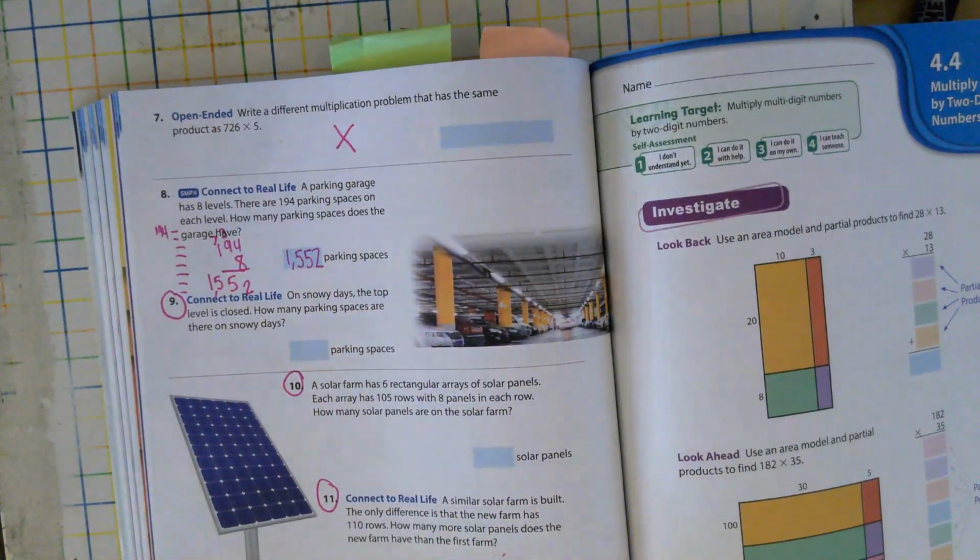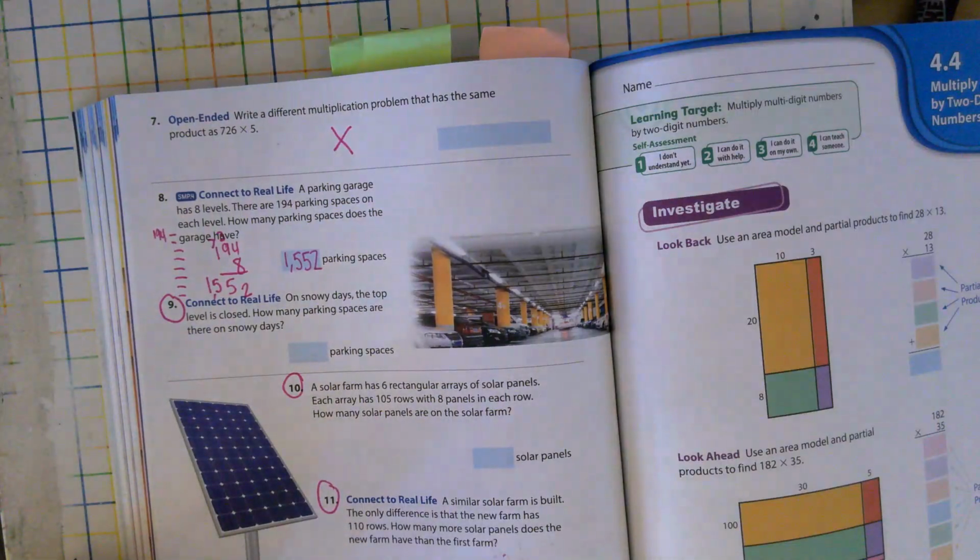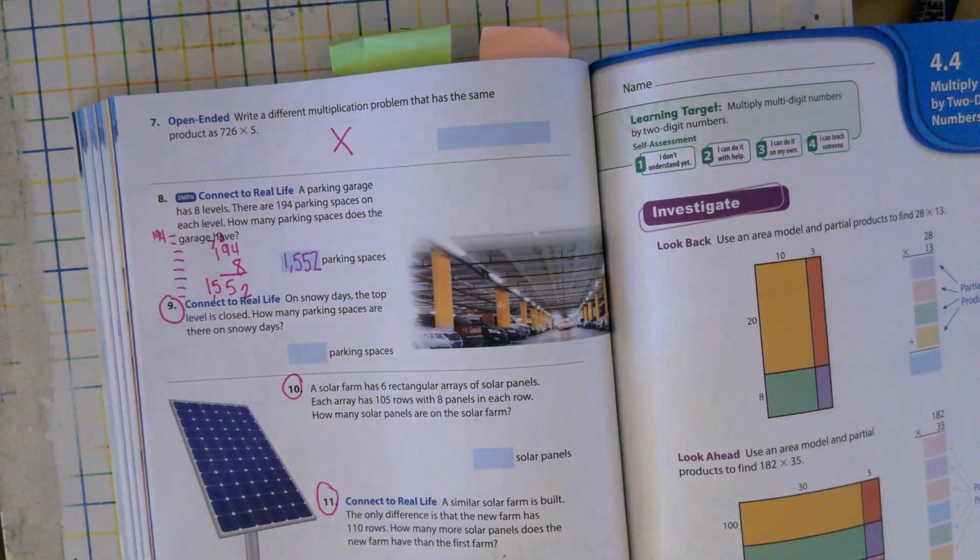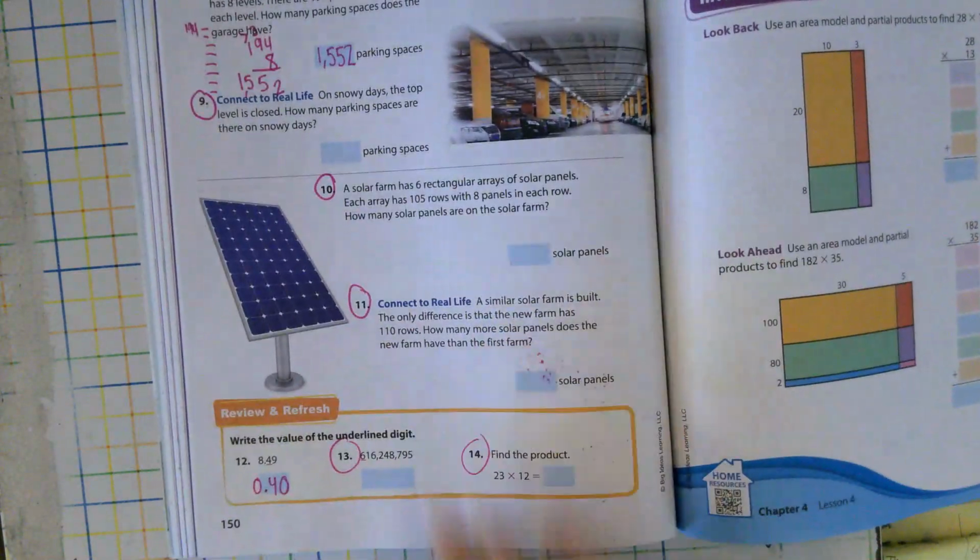Number 12, write the value of the underlined digit. All you're doing is making the rest zeros. So 0.40. Excuse me. There we go.